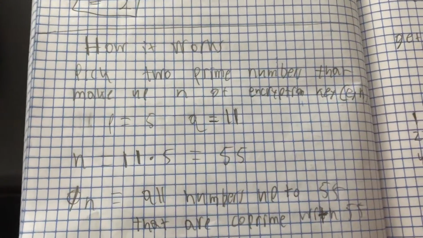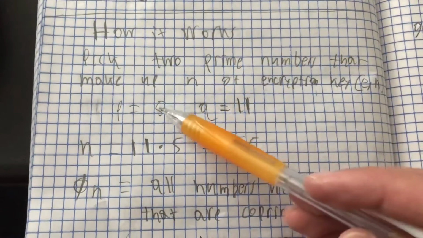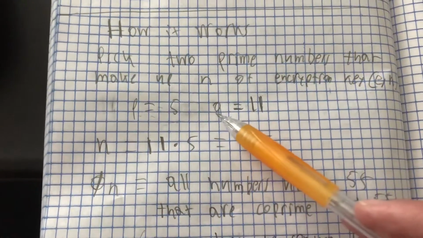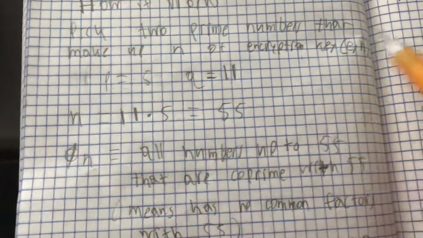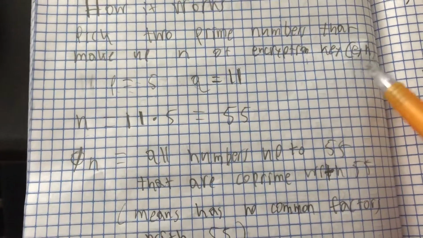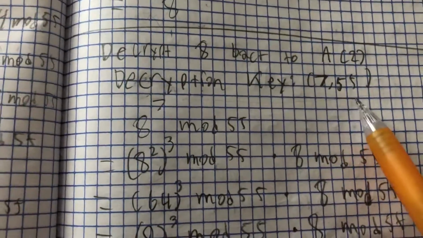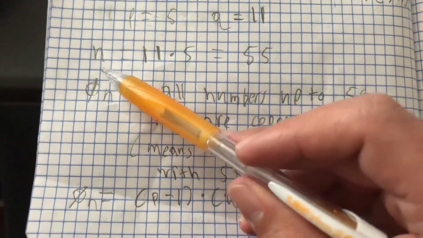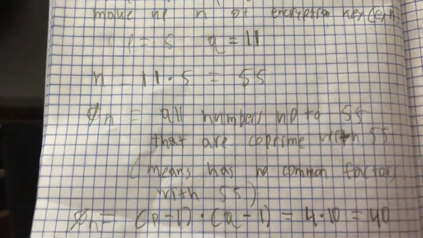So how you pick an N is you just get two primes, P and Q. And what we do with P and Q is we multiply them to get N, which is what we use in both our encryption key and our decryption key. Because remember, the 55 was the same for the encryption key and the decryption key. So now we have P equals 5 and Q equals 11, and we multiply those together to get N, which is 11 times 5 equals 55.